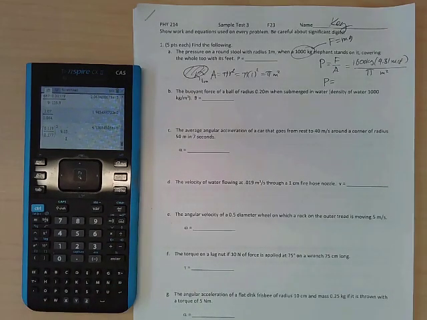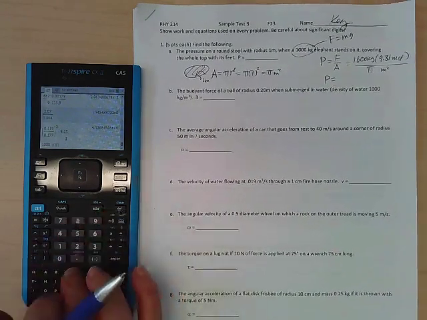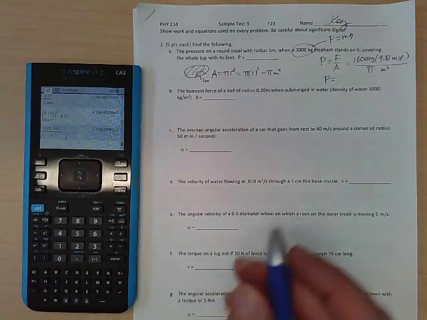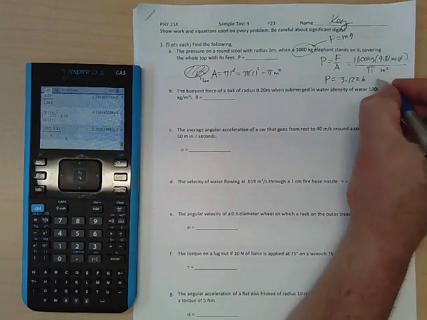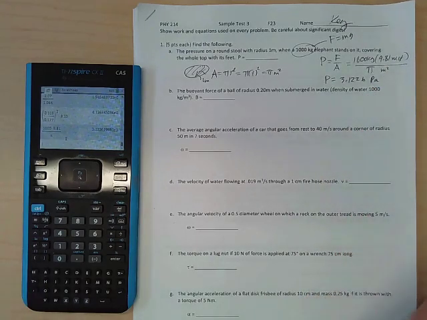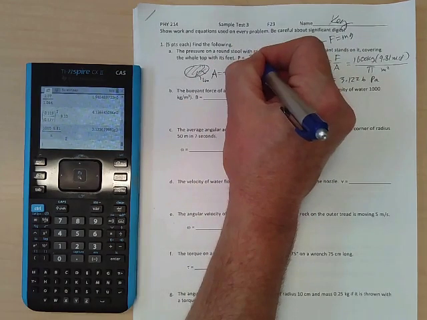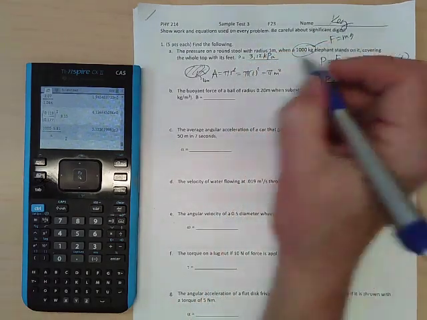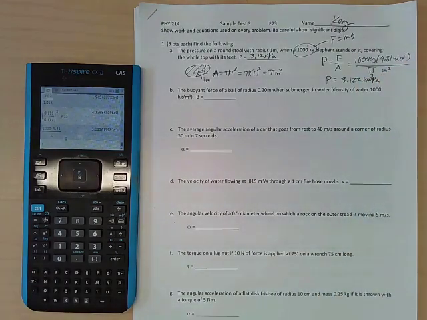All right, so just plugging in 1,000 kilograms times 9.81 meters per second squared divided by pi, and we get 3.1226. Pressure is in pascals, if we got everything else in the right units, and so we'll just say that is 3.12 pascals. Whoops, 10 to the negative 3. I'm sorry, 10 to the positive 3. Didn't see that. 10 to the third. So it's 3.12 kilopascals.